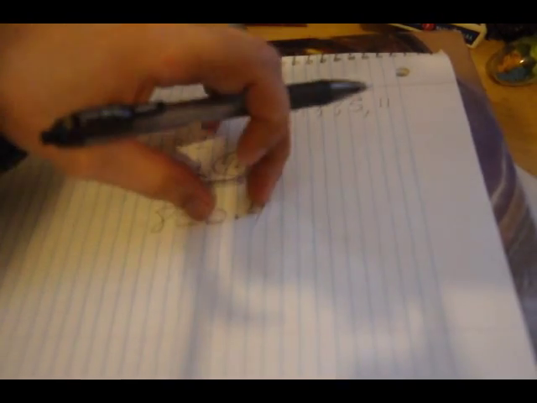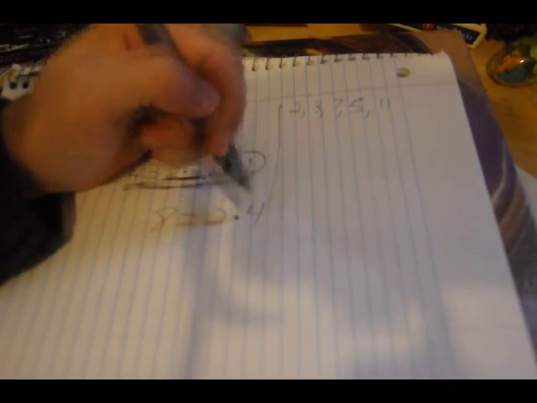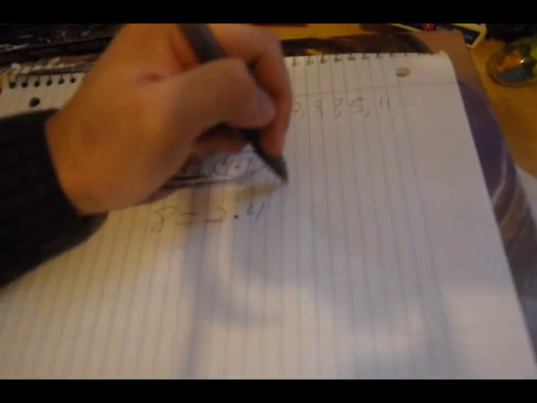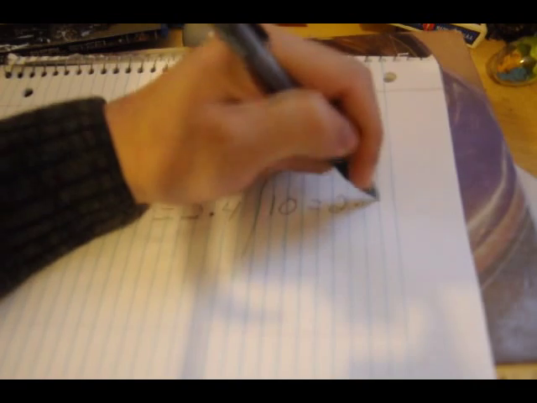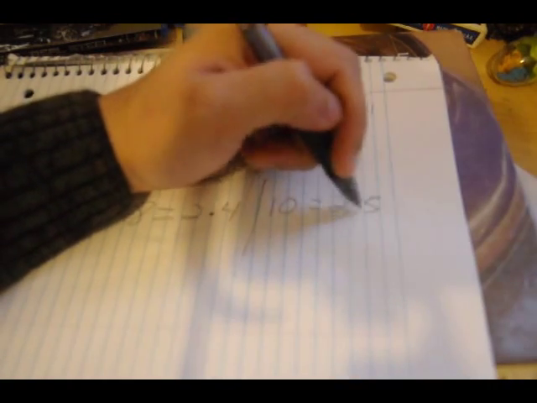So this is a factorization of 8. I factored it out into its smaller parts. Now let's say 10. 10 is equal to 2 times 5. So these are the factors of 10, 2 and 5.